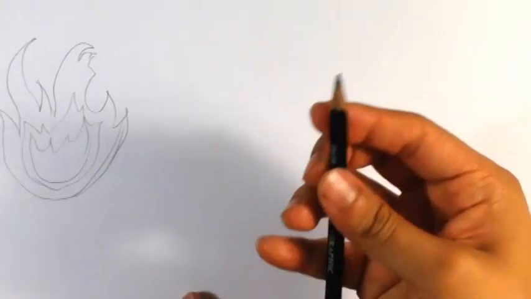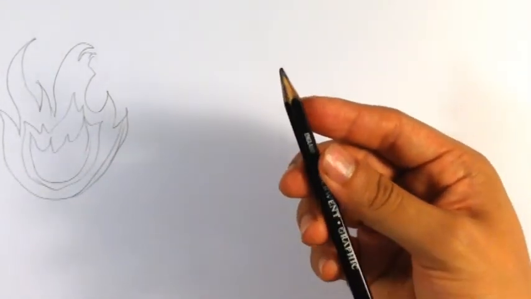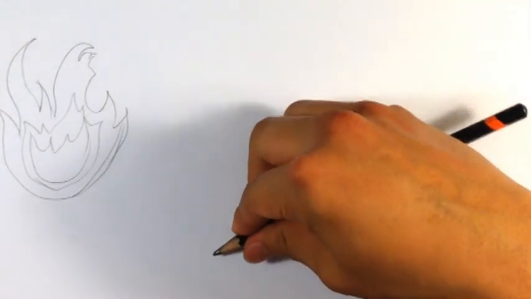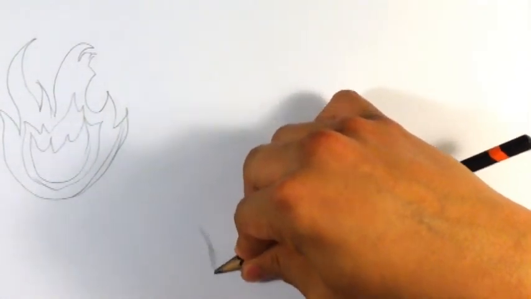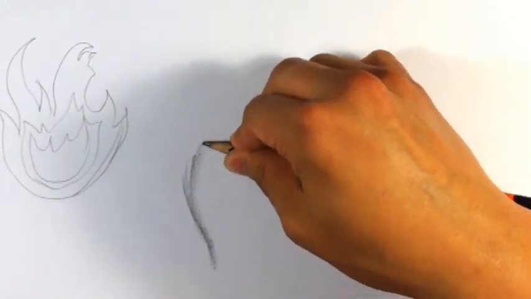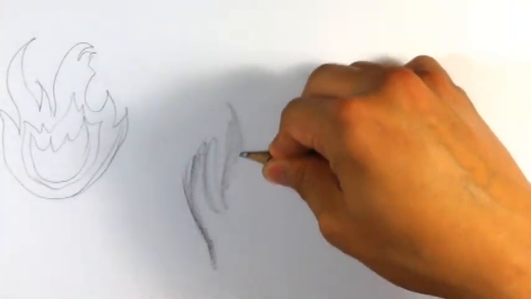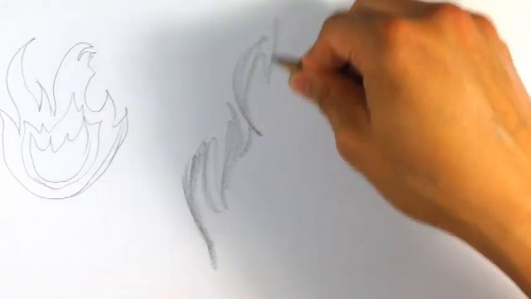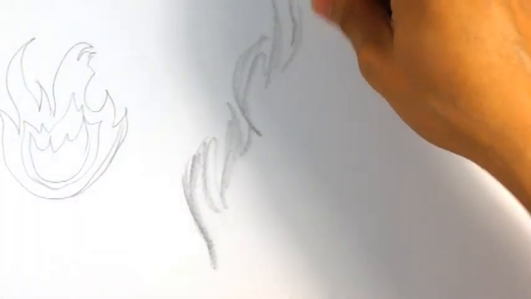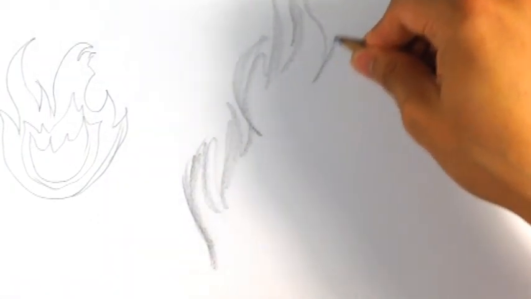So when you're drawing fire, I'm going to stay with the side of my pencil, and I'm using a regular Derwent. You can use any pencil. It doesn't matter what pencil I'm using. I'm going to use the side, and I'm going to try to keep it soft initially. And I'm just going to go, honestly, very random. Just think of a lot of weird spikes, or a plant growing. You know what I mean?